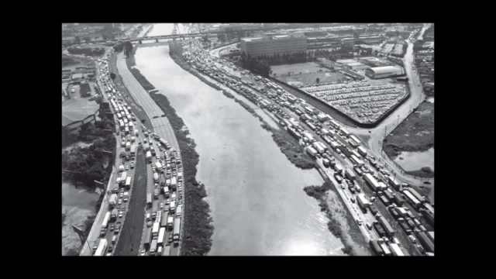The metropolitan area of São Paulo has 20 million inhabitants, which corresponds to Holland, the Netherlands, or 2 times as many people as Portugal.